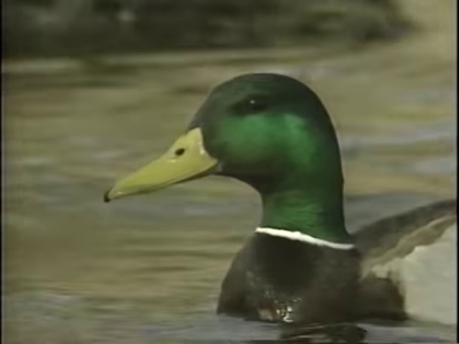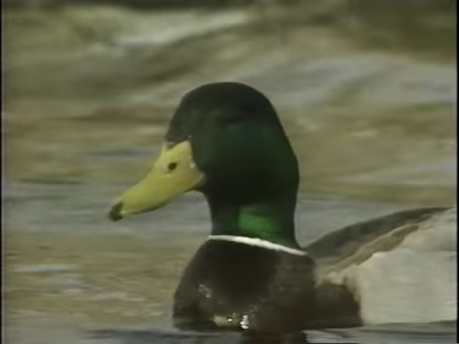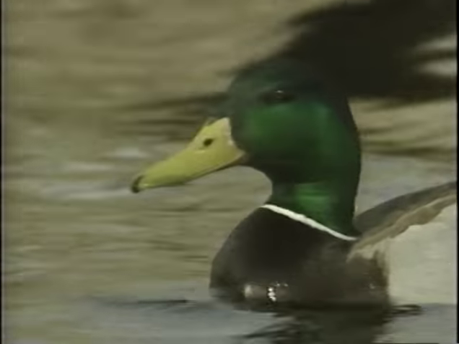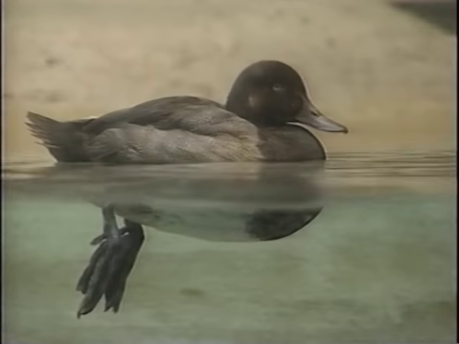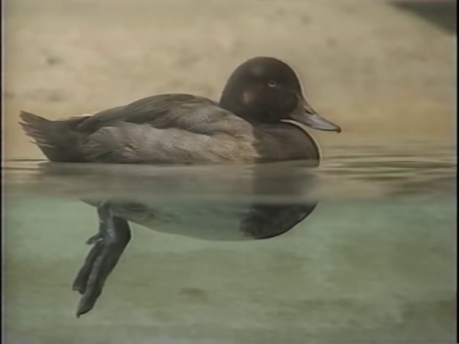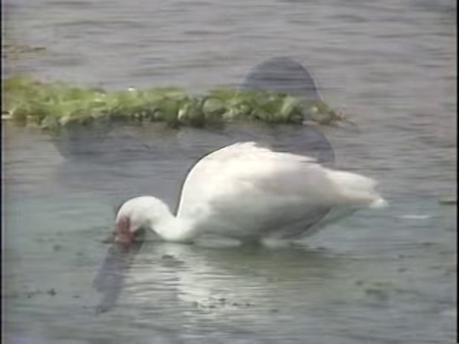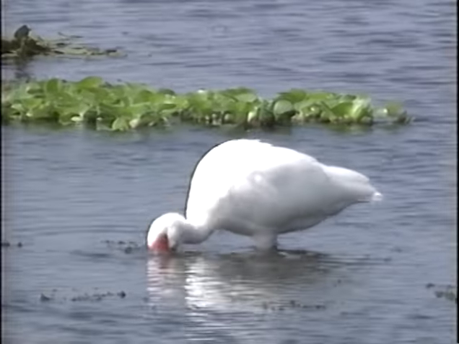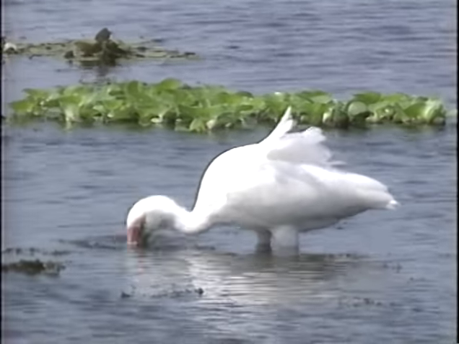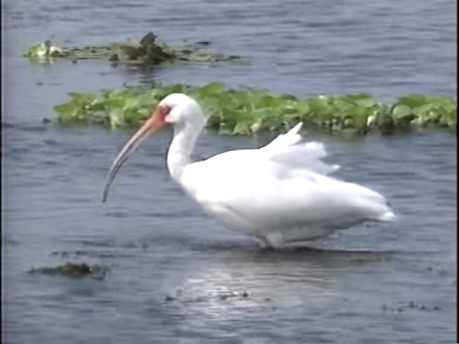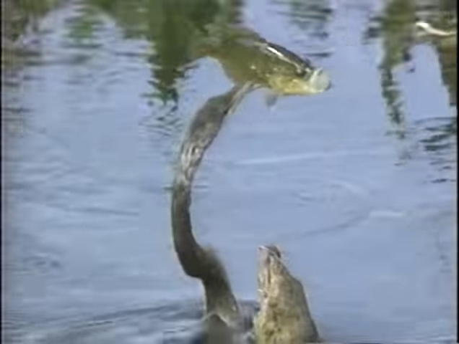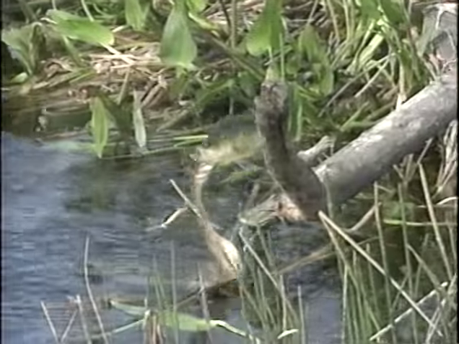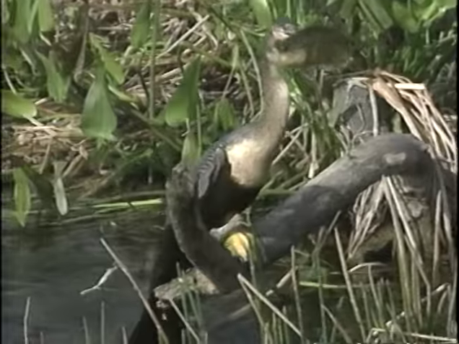The animals that inhabit marshes have special adaptations that help them survive in these environments. Ducks, for example, have webbed feet to help them move through the water. Other birds, such as this ibis, have long legs for wading and long bills for nabbing fish. Anhingas have dagger-like bills for spearing fish.